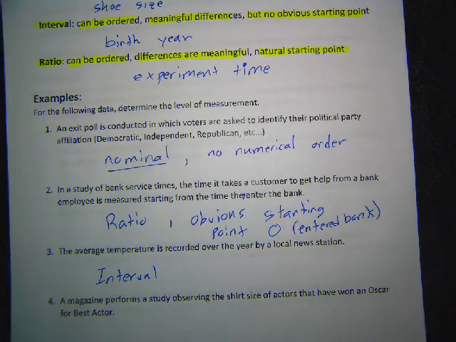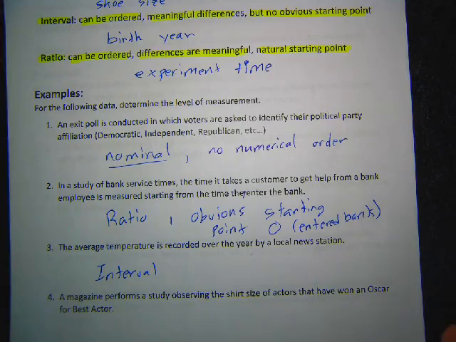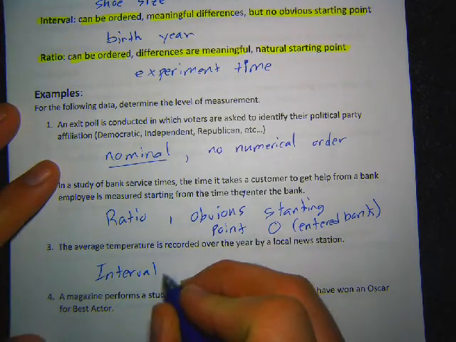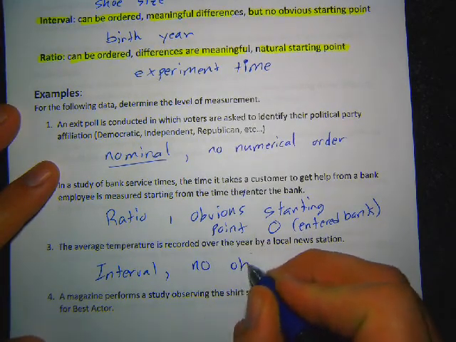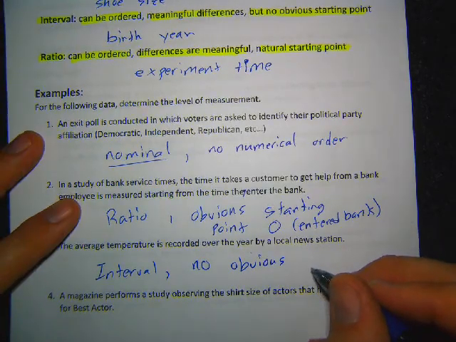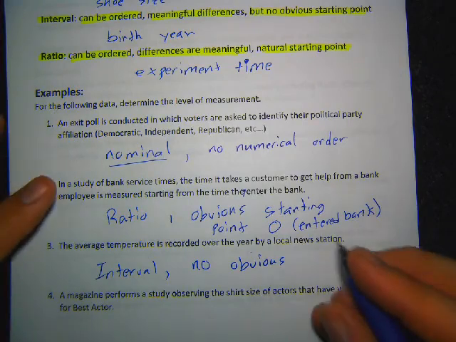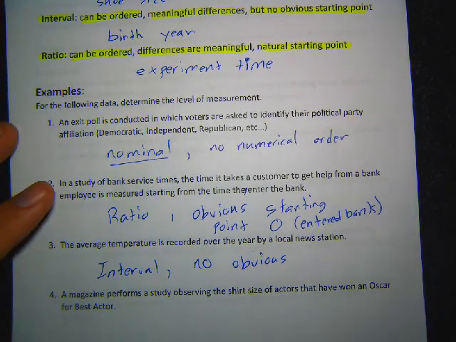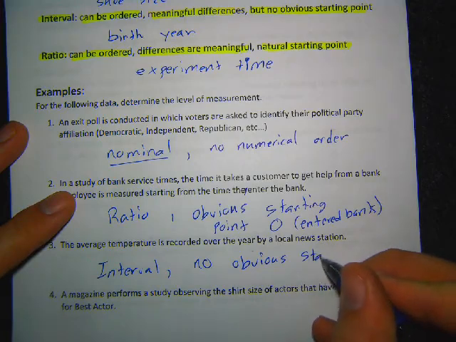We wouldn't use zero because you can go below zero. You could have an average temperature below zero. So we wouldn't want to start at zero because you miss out on all those below temperatures. So no obvious starting point. I know it's tempting to use zero, but it doesn't really make sense with temperature. Zero is just something we picked to be in the middle of the temperature ranges. So no obvious starting point.